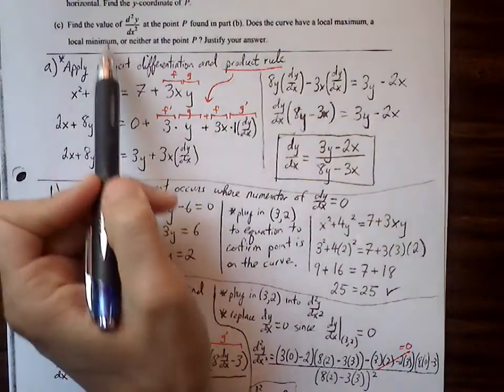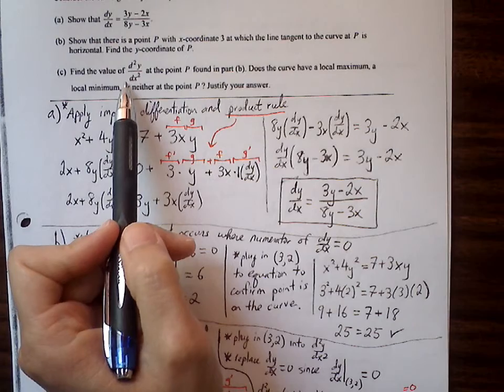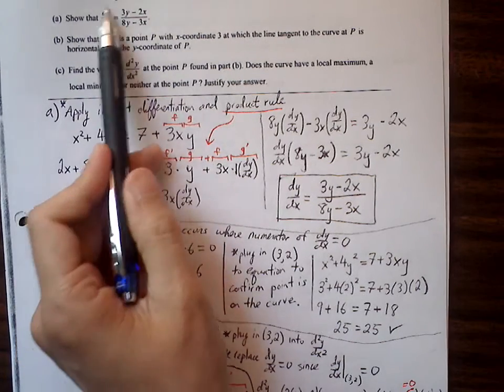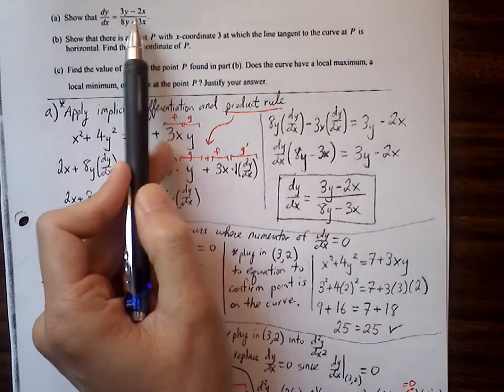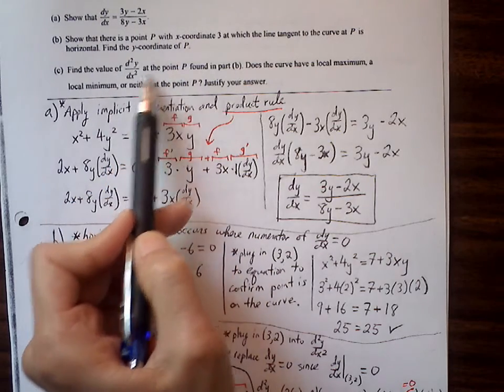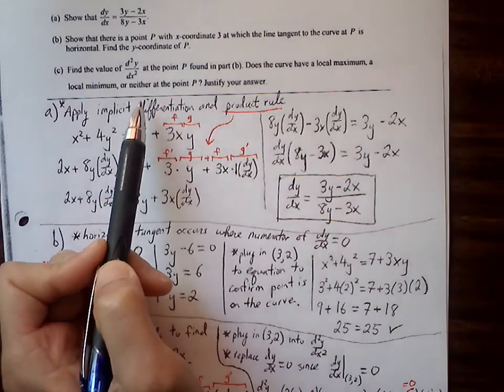Part C, find d2y over dx2. So we're asked to find the second derivative. We'll start with the first derivative and see if we can apply the appropriate derivative rules to move our way from dy dx to the second derivative.